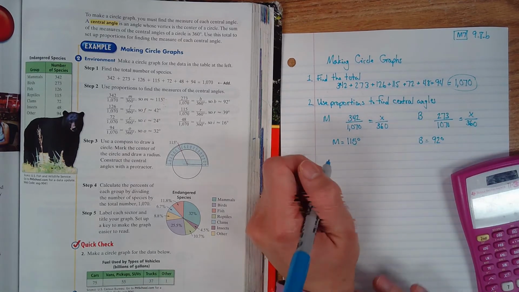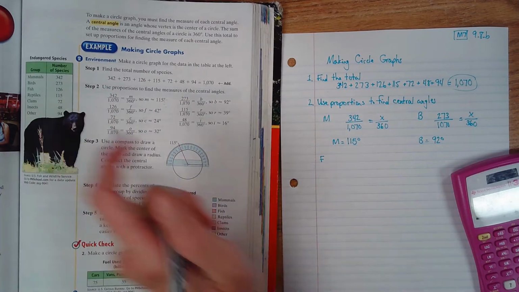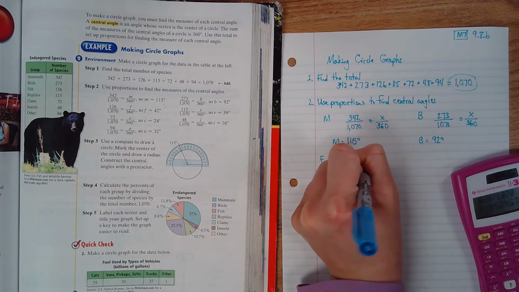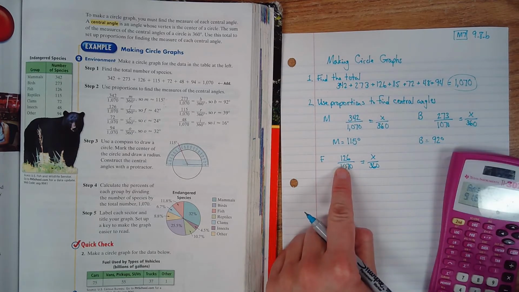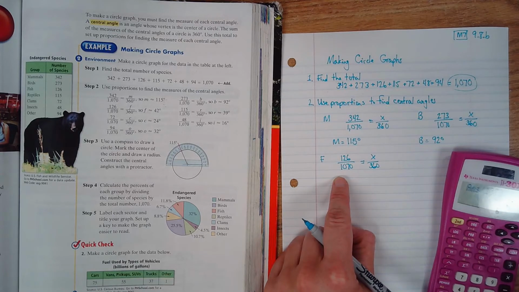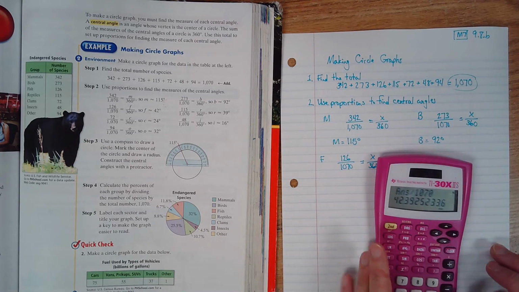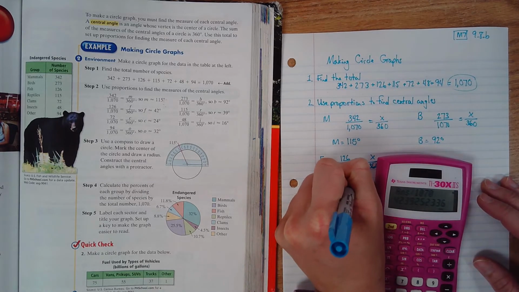For fish, our proportion is going to be 126 over 1,070, and again, it's x over 360 every single time. So I'm going to cross multiply 126 times 360 divided by 1,070, and so I get about 42. Sorry, you can't see that color. I'm going to round that to 42 degrees. So fish is 42 degrees.